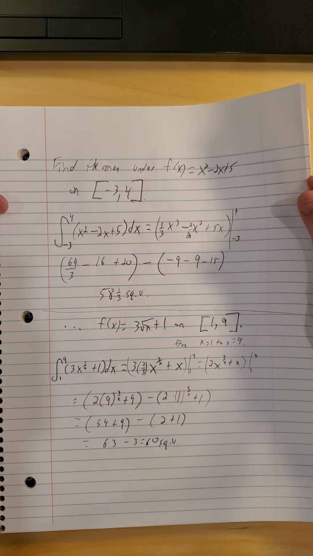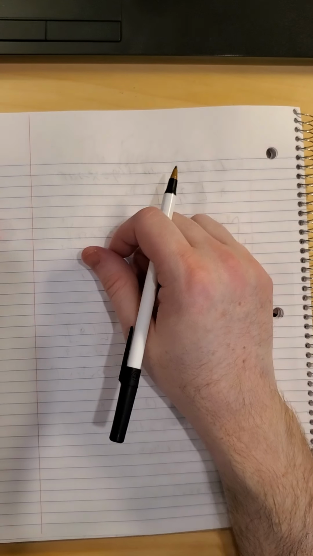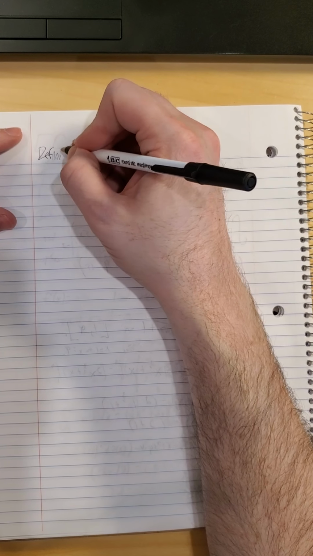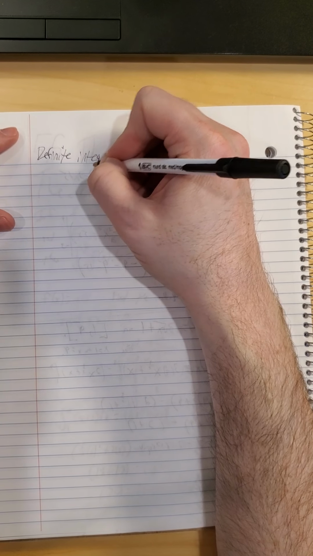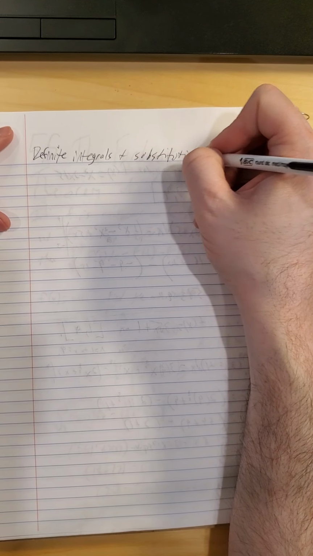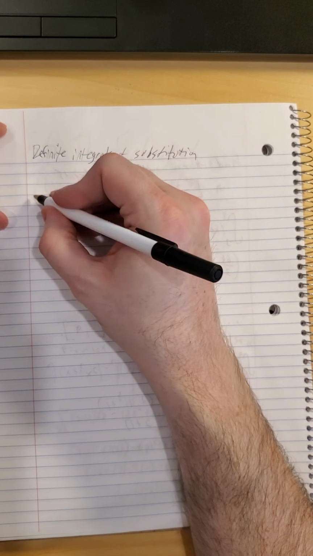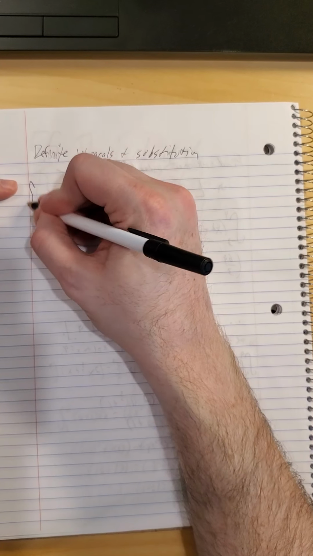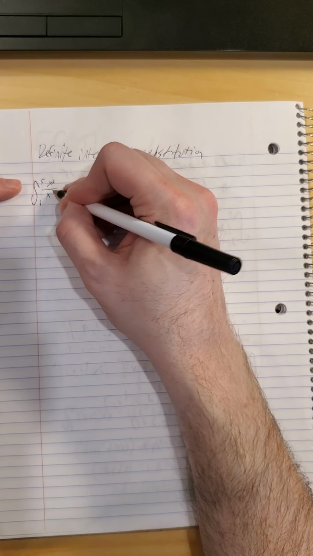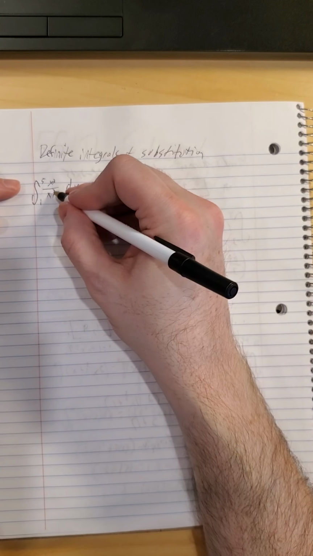Now, occasionally we do run into substitution with definite integrals. I'm going to show you two options. I don't care which of the two options you use, whichever one you like. All right, so we'll start with integral from 1 to 5 of x squared over x cubed plus 5 times dx.